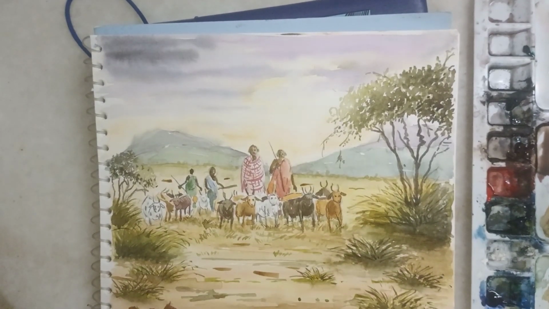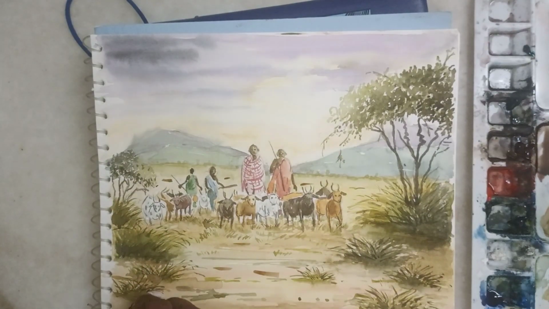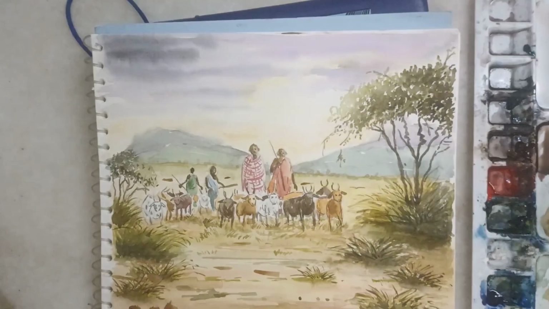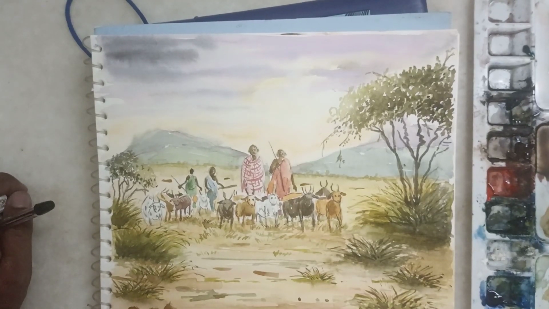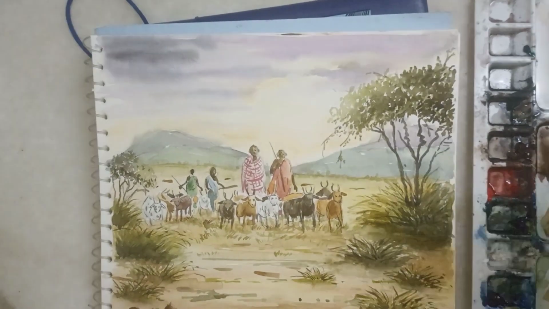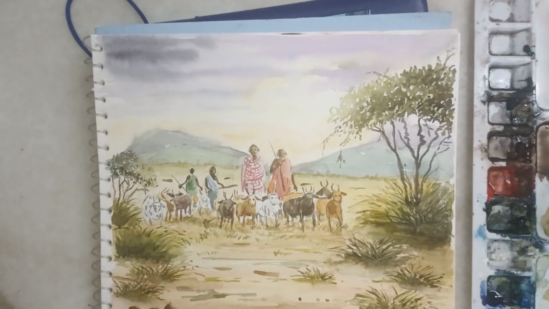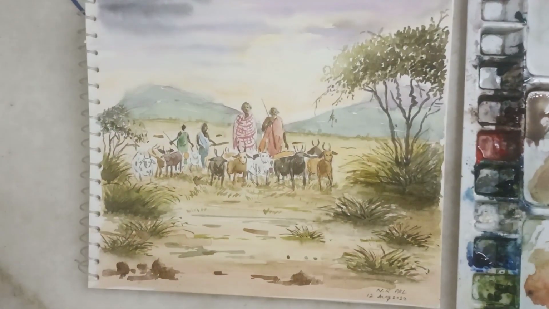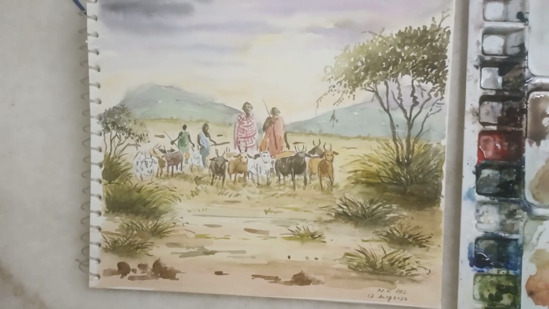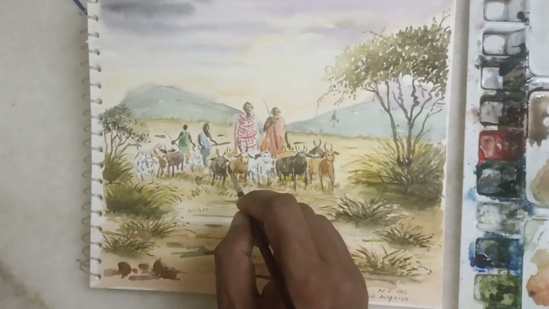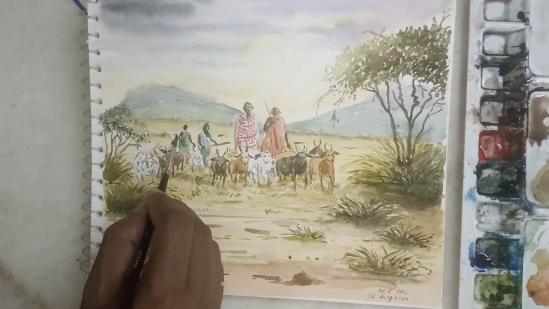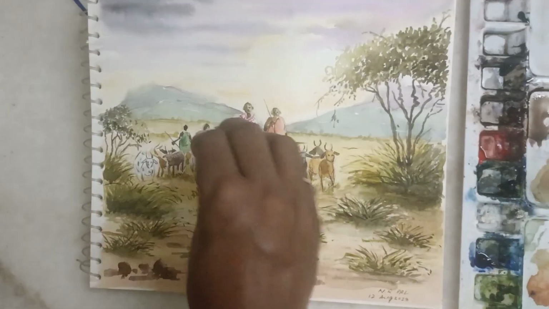And now in the near portion I had painted some small rocks scattered here and there, and I am painting them in brown sienna and ivory black. Here we see the rocks, so the picture is almost completed, and nothing new is to be done in this picture.